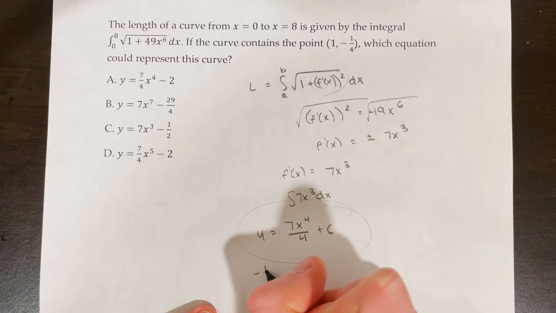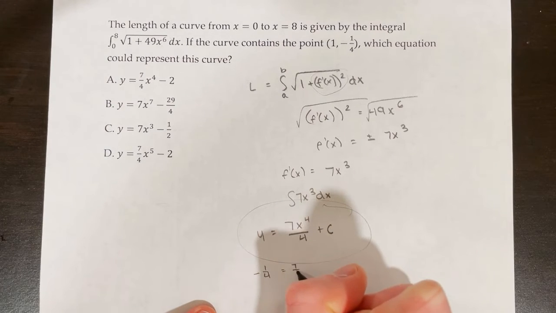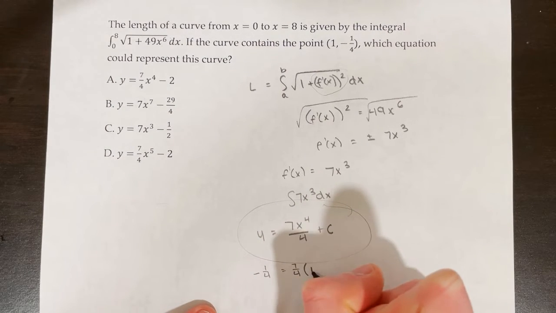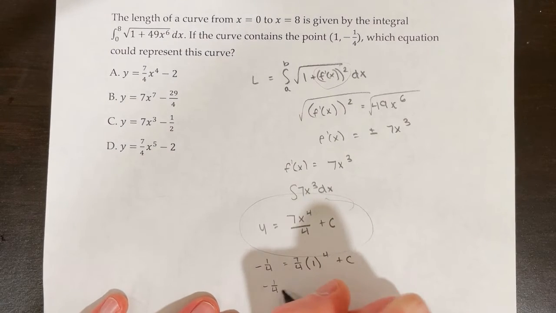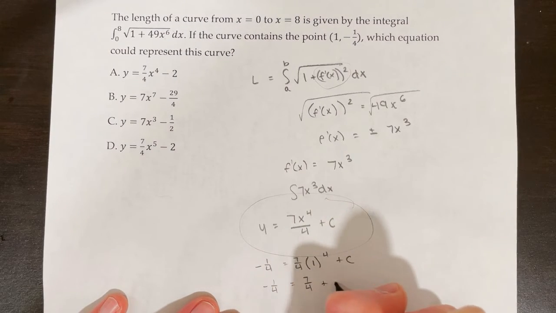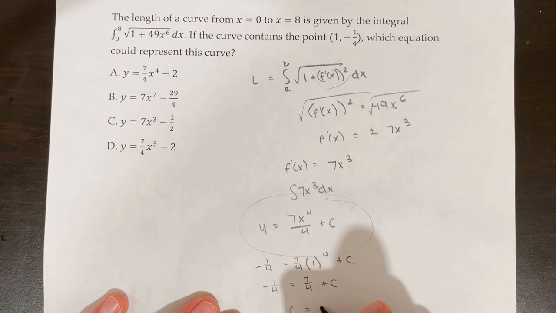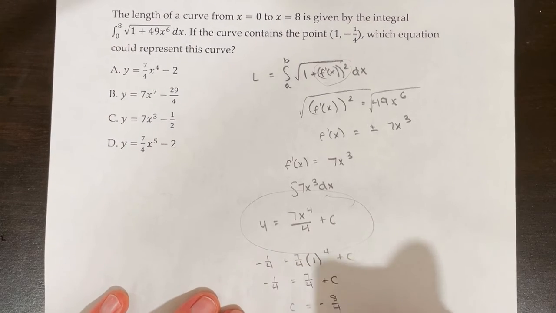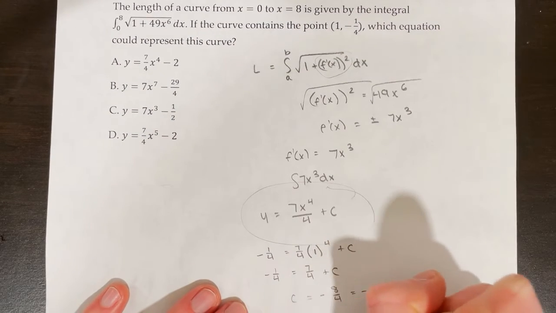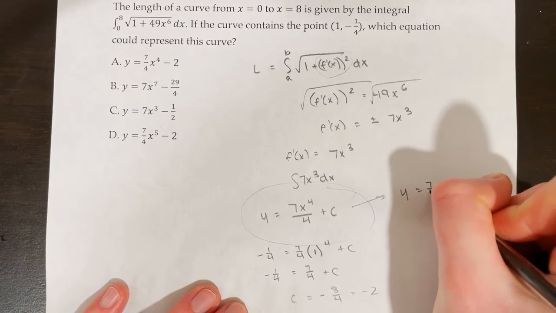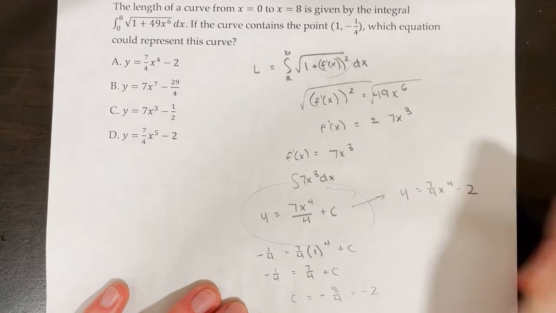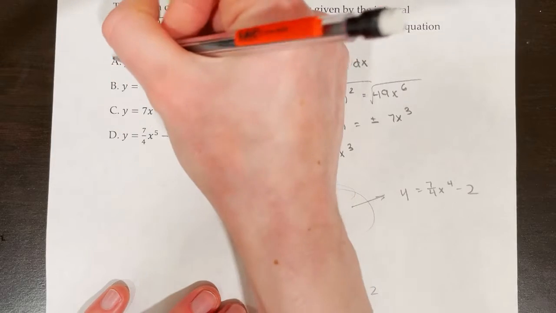Y is -1/4. So we have -1/4 is equal to 7/4 times x to the 4th, or 1 to the 4th, plus c. So that means -1/4 is equal to 7/4 plus c, which would mean that c is equal to -8/4. Now -8/4 is really equal to -2. So then I could retake my equation over here, y equals 7/4 x to the 4th minus 2. This matches answer choice A.